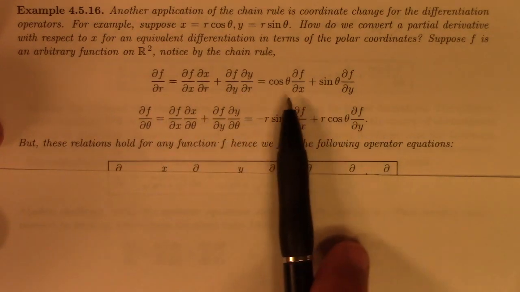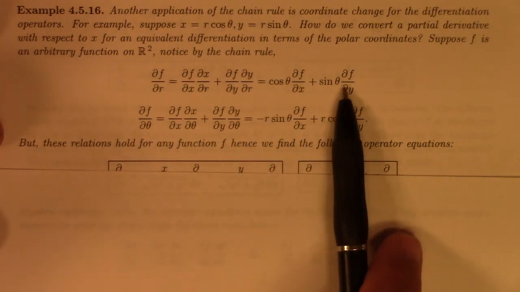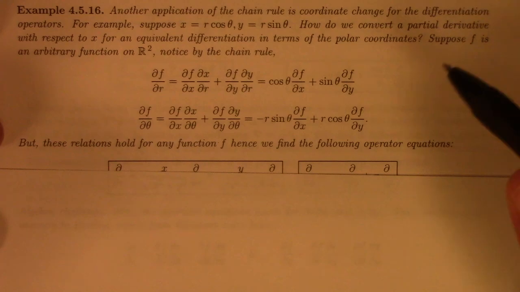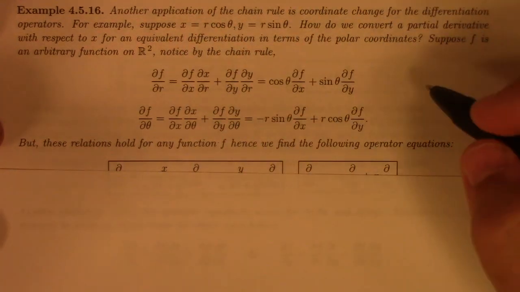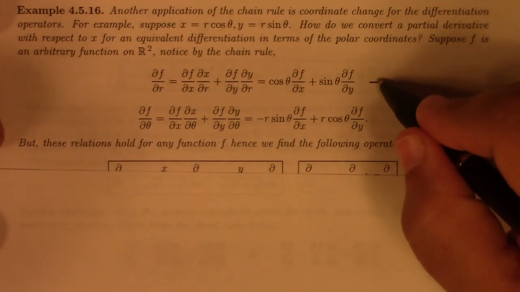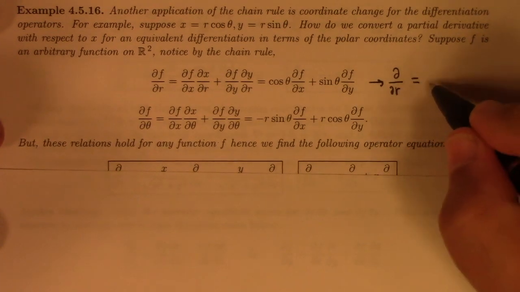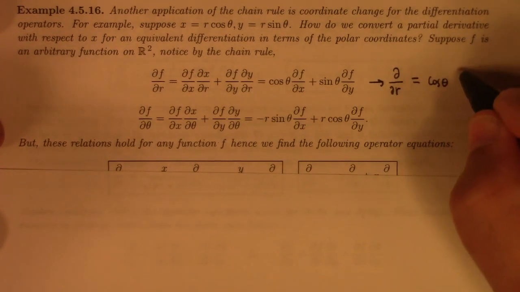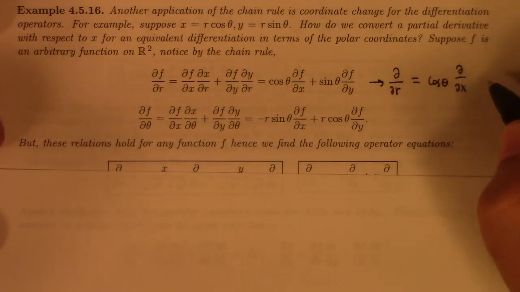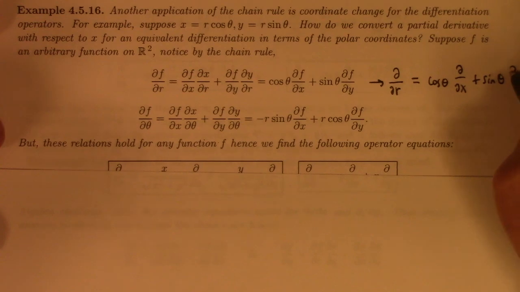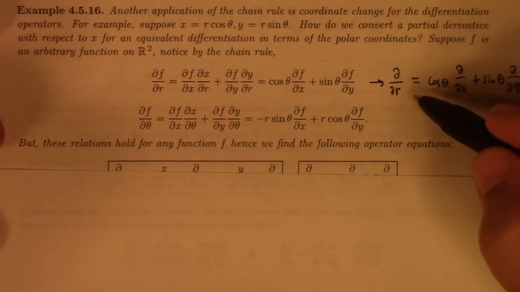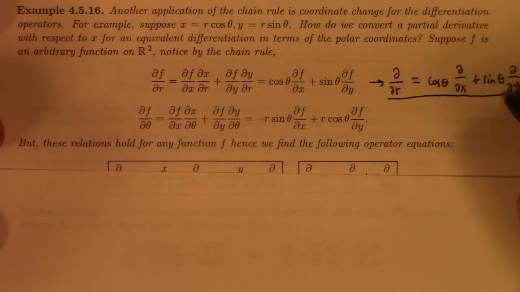And because this holds for arbitrary functions, it gives us what's called an operator identity. So since this holds for all f, it gives you the following equation. It gives you that partial r you can look at as cosine theta partial x plus sine theta partial y. Now that's really a little bit different, isn't it?